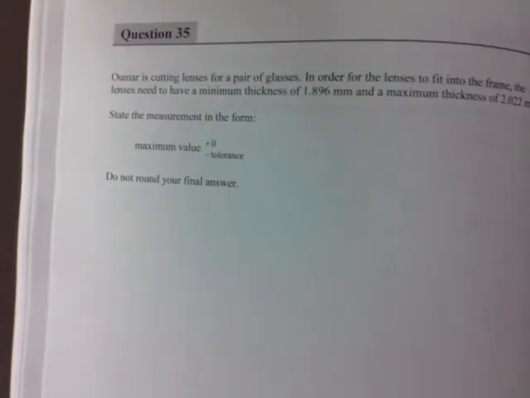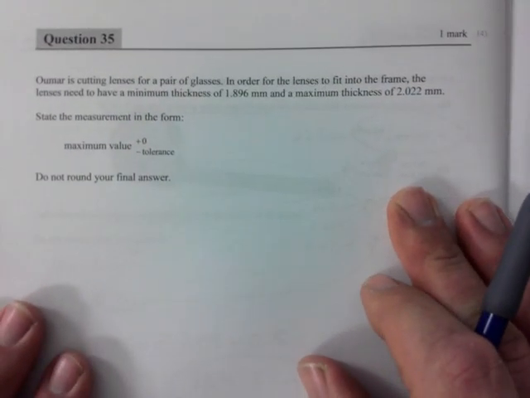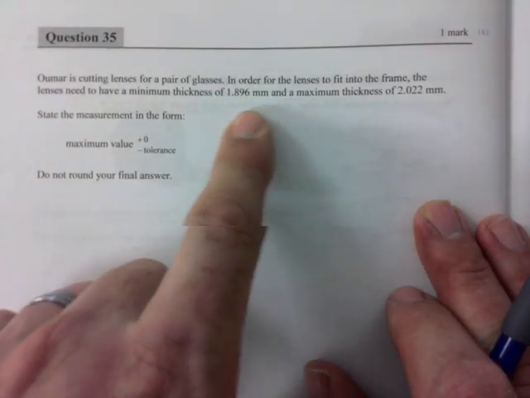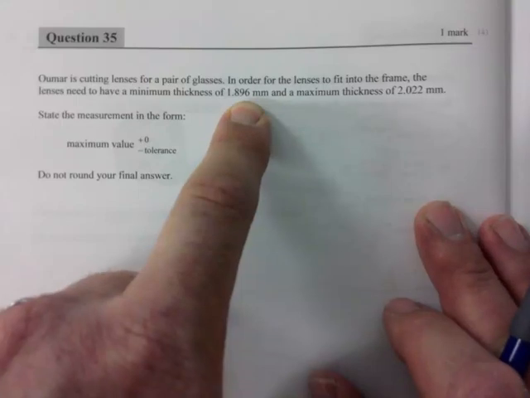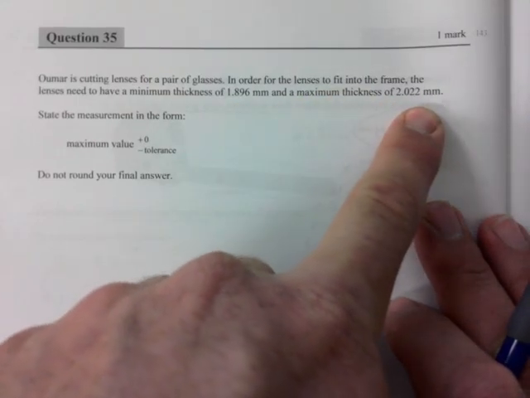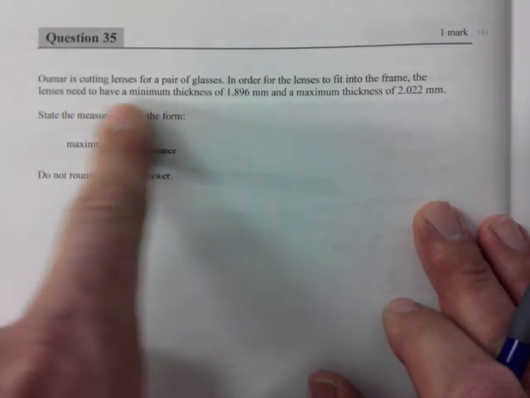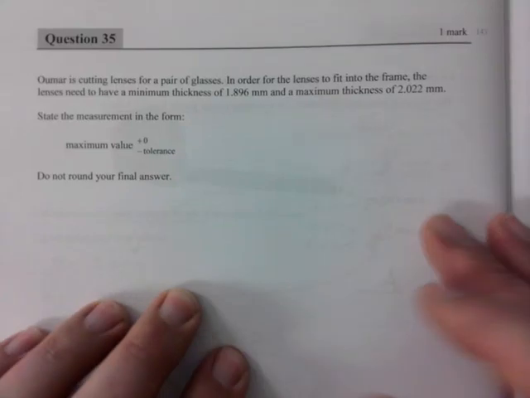Keep going. Almost there. Omar is cutting lenses for a pair of glasses. In order for the lenses to fit, the lenses must have a minimum thickness and a maximum thickness. State the measurement in this form. Okay, you need to remember this.